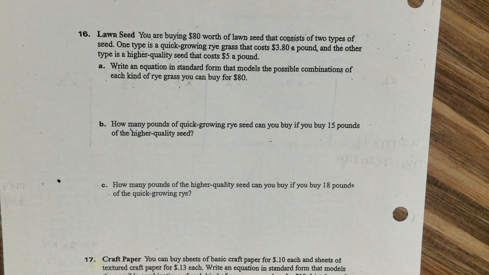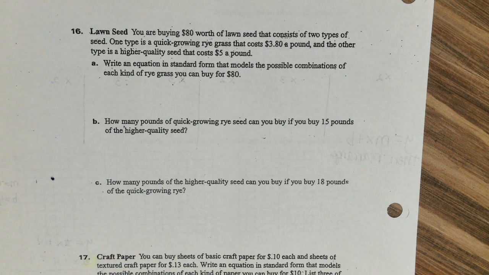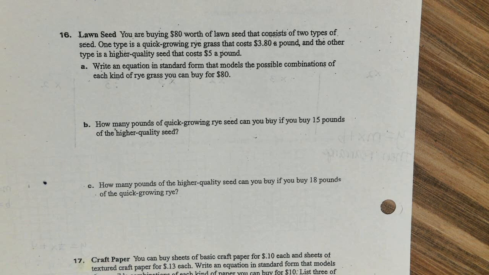Okay? Now, number 16. I'm going to help y'all set it up since this is our first time doing standard form. Remember, we use standard form when they're giving us two rates, but they don't go together. Like apples cost 10 cents per pound and bananas cost 30 cents per pound. Okay? That's when we use standard form.